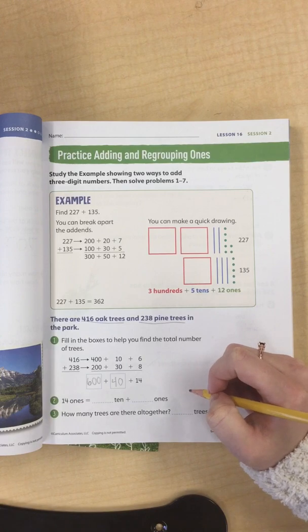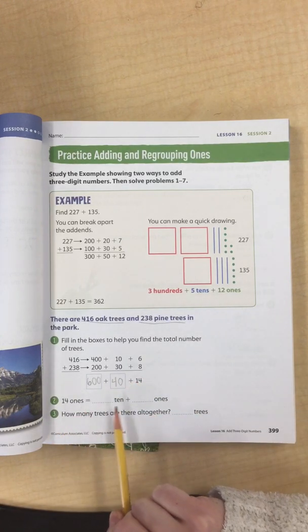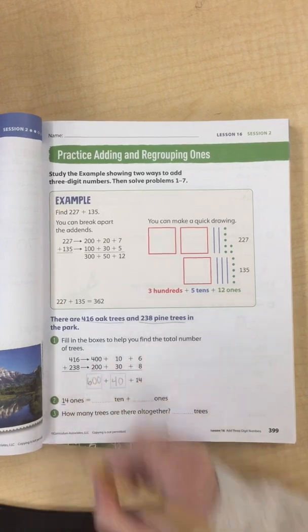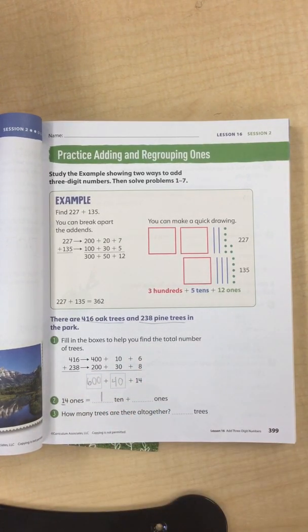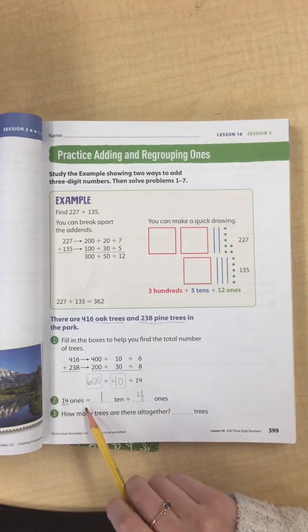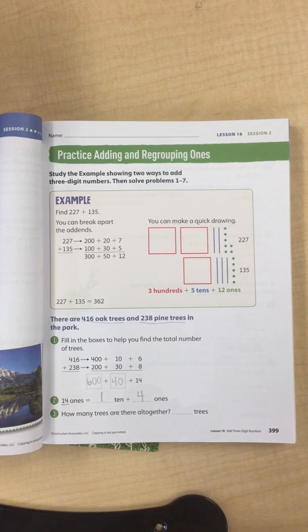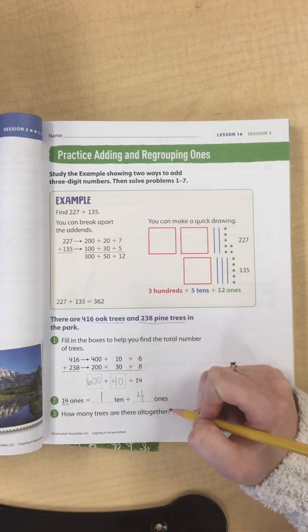So they went ahead and they want us to find out number 2. 14 ones is how many 10s plus how many 1s? Well, if I go to my 10s, there's 1 10. So I'm going to put my 1 there. If I go to my 1s, there's 4 1s. 14 1s must be 1 10 plus 4 1s. All that's telling us is we now need to take that 10 and put it in the 10 section.